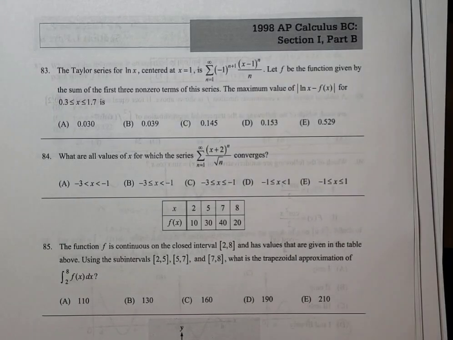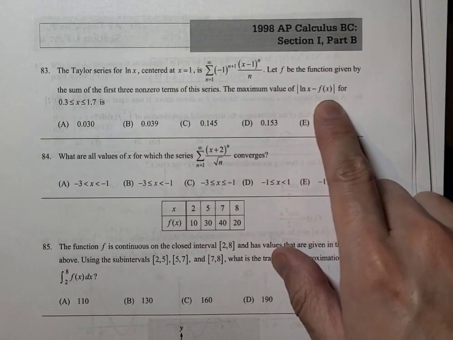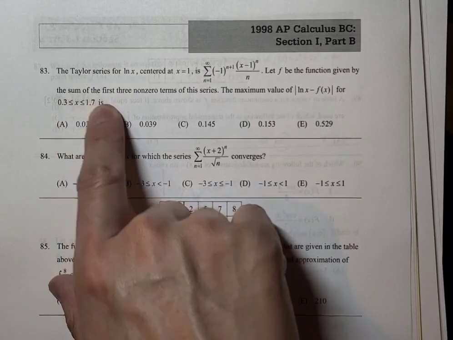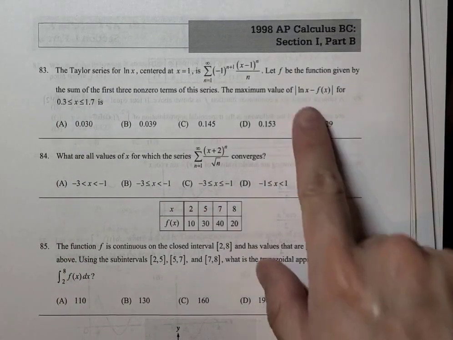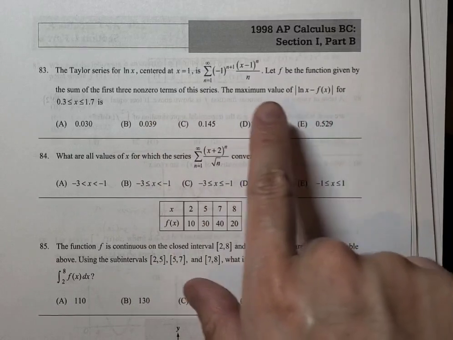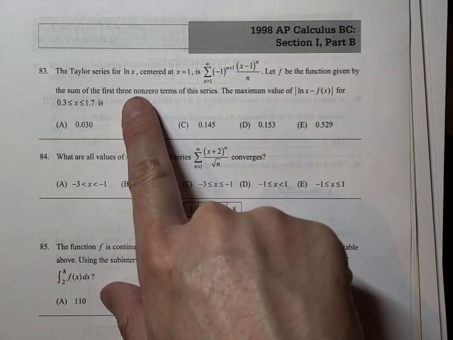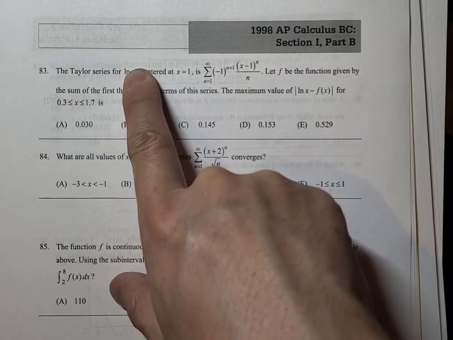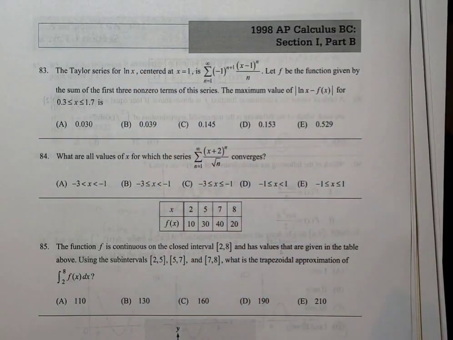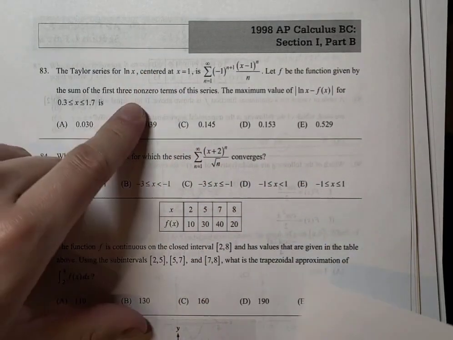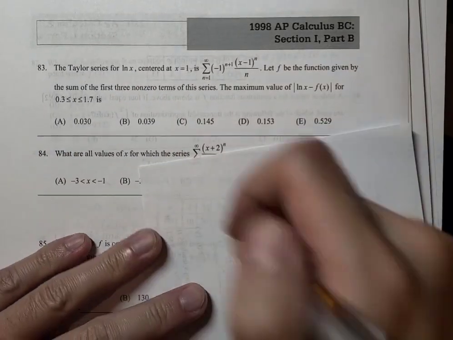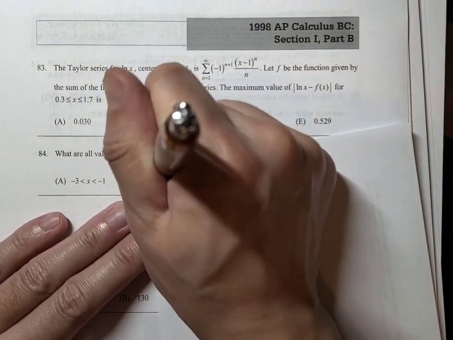The Taylor series for ln x centered at x equals 1 is whatever's given there. Let f be the function given by the sum of the first 3 non-zero terms in this series. The maximum value of the absolute value of ln x minus f of x for x between 0.3 and 1.7 is what? This is basically asking for the maximum error between the Taylor polynomial and actual ln x. Okay, so let's write out the first 3 non-zero terms of f, the Taylor polynomial.